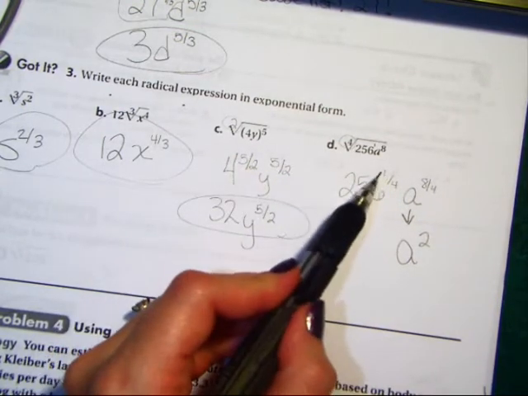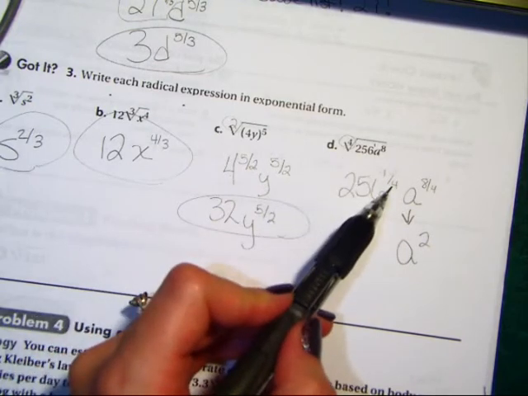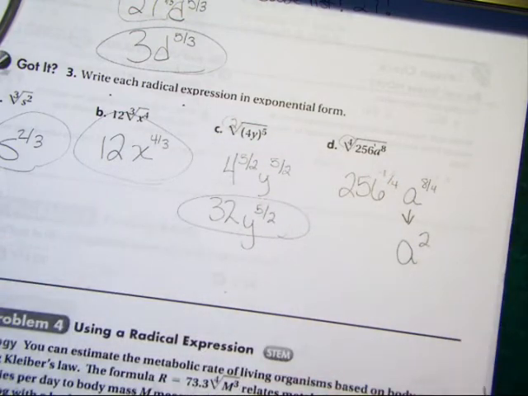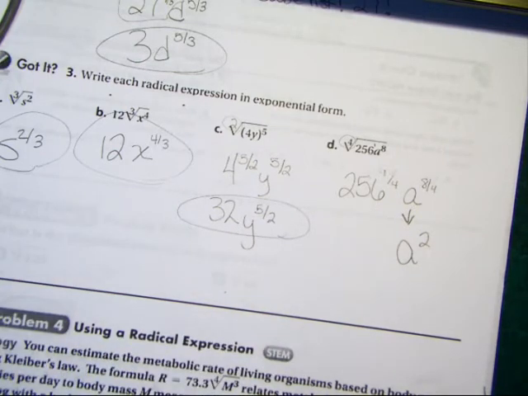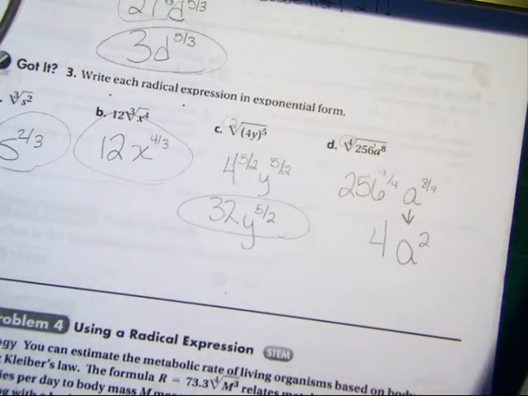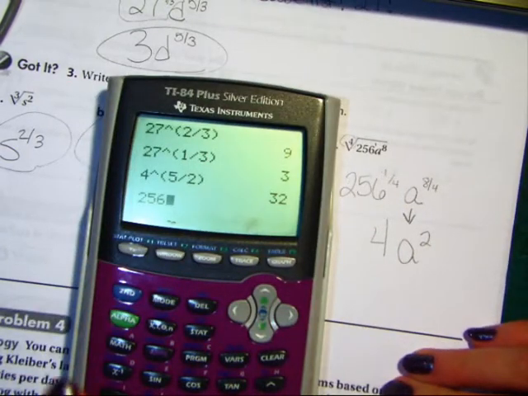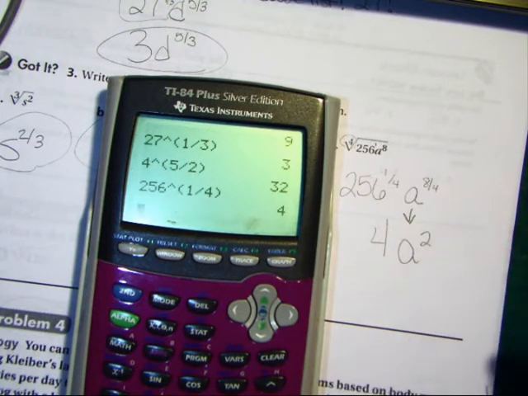Now, Mary, we have a 1 and a 4. Do you think we're going to look at our perfect 1 list? No. We don't even have one, do we? A perfect 4th list. Well, I think that 256 is on your 4th list. Mary, do you know what 256 to the 1/4 is? 4. That is correct. Now, if you guys don't believe us, that's because 4 times 4 times 4 times 4 is 256. But let's say you don't have those memorized.